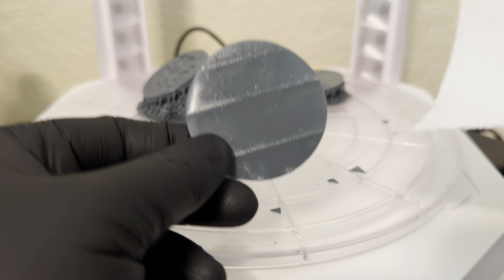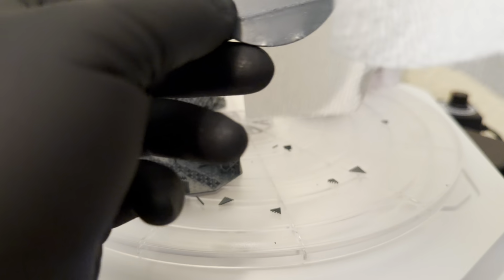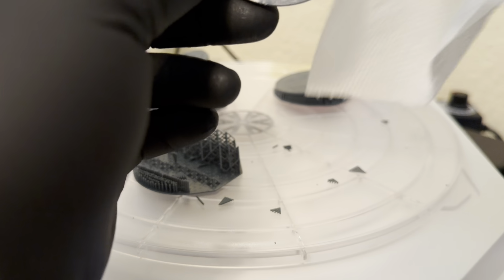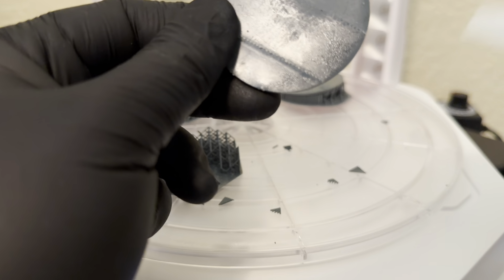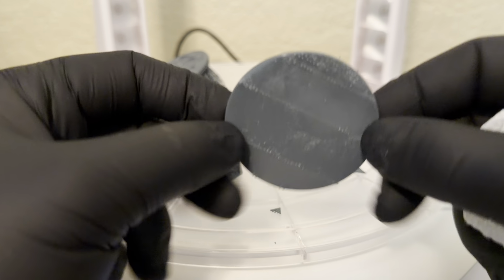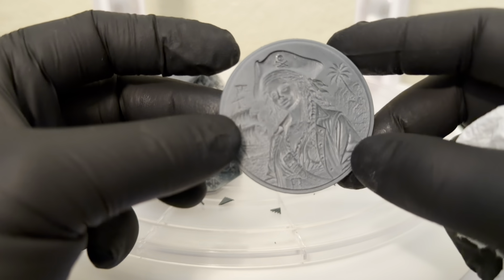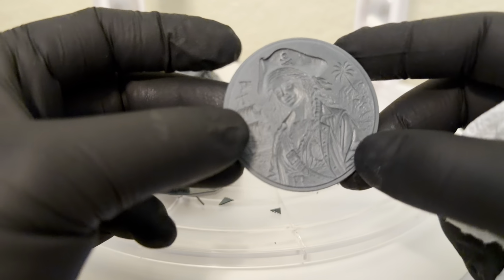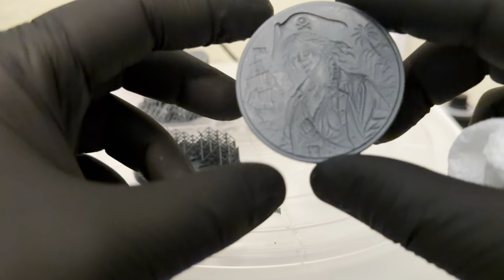A lot of napkins here. You can kind of see the support there. It's kind of still sticky, honestly.